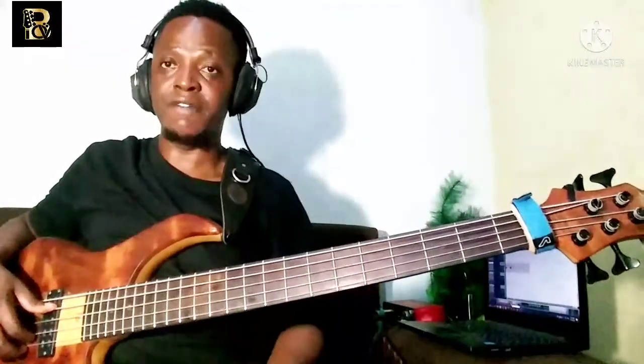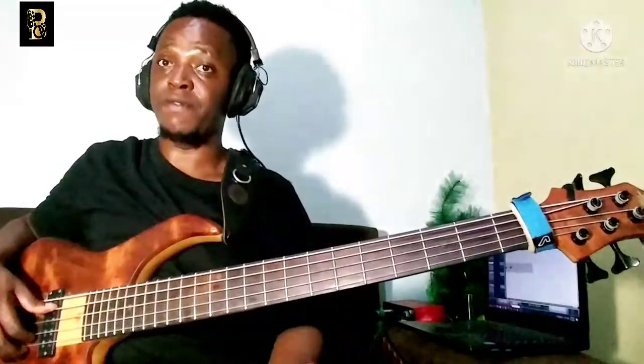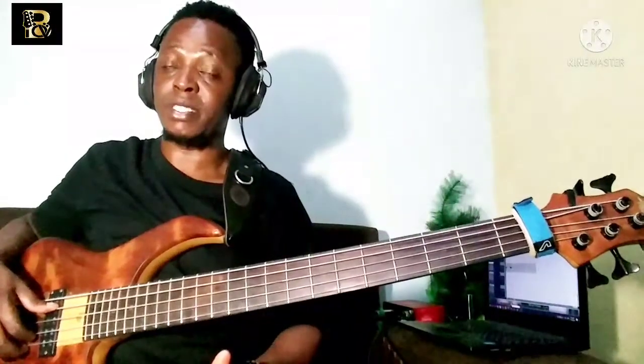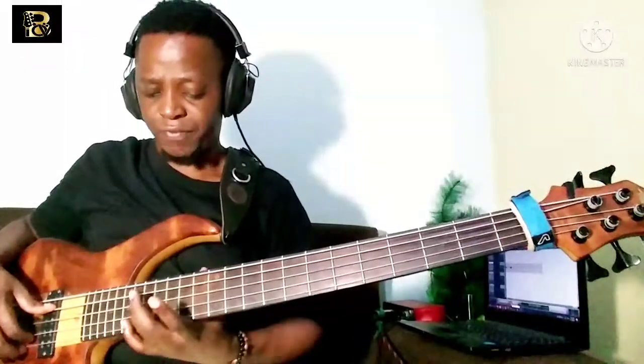So now the second inversion will start from, guess what, from A. Remember, root position started from C. First inversion started from the third, which is E. And now the second inversion will obviously start from the 6th, which is A. Following this string, our A is here on the 17th fret.